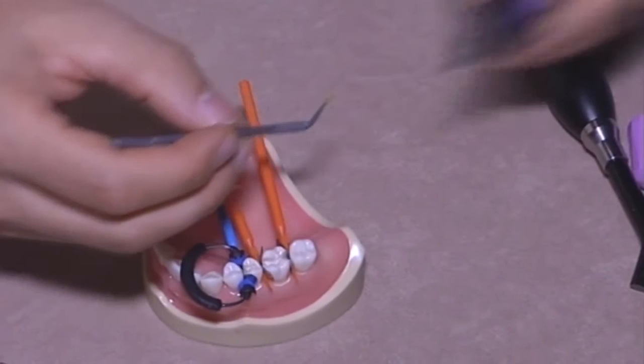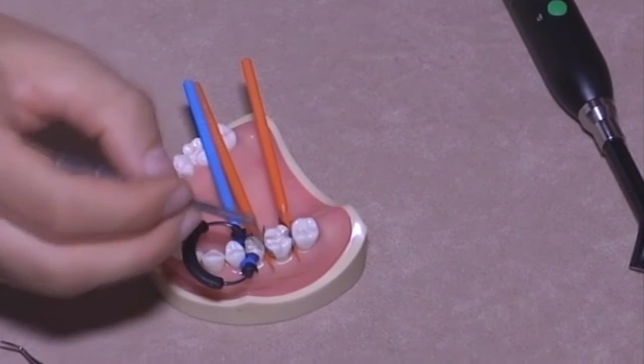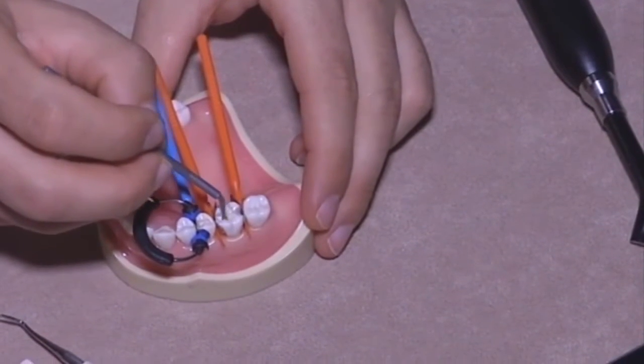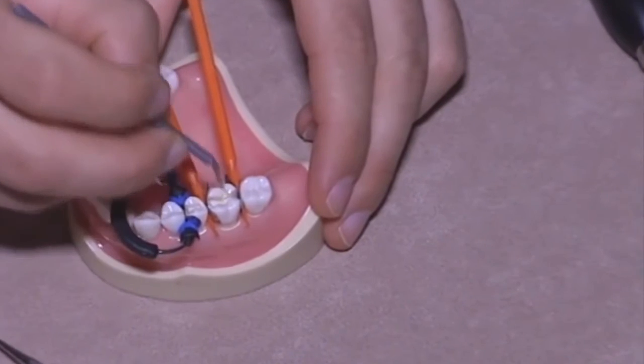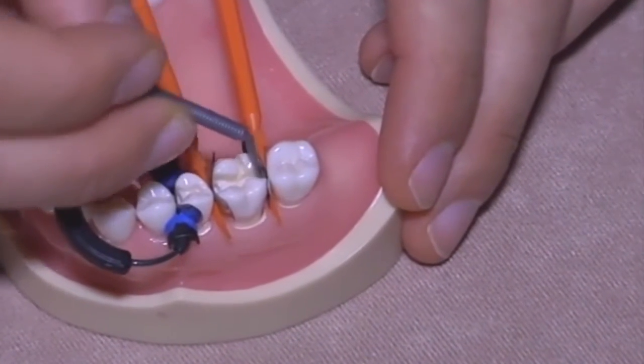Let's get another drop of universal adhesive. Let's imagine we had pre-etching of the enamel, and let's place the bonding resin everywhere again.